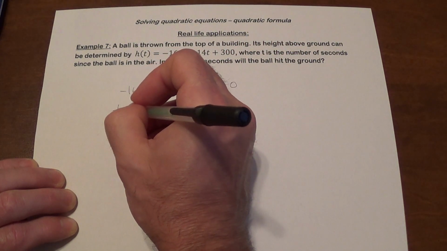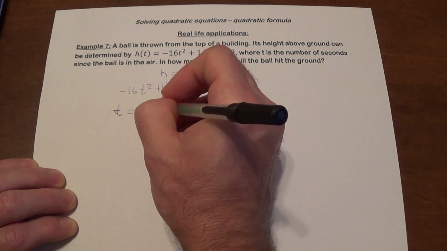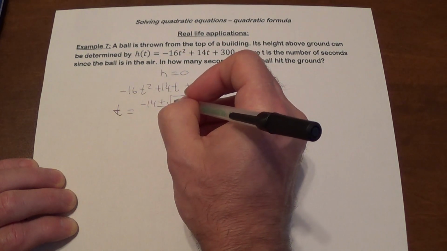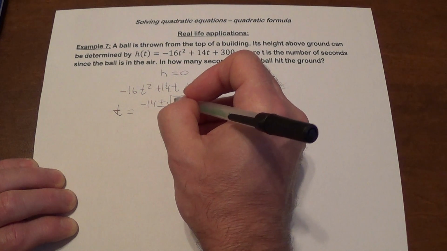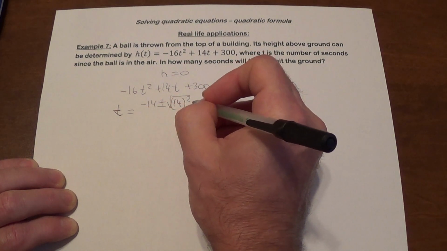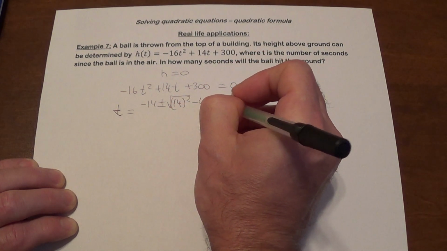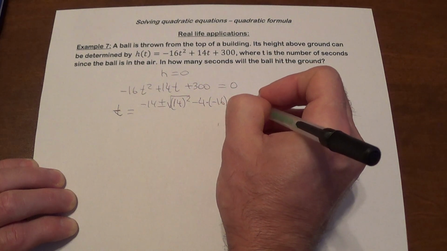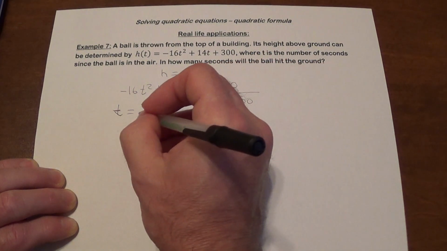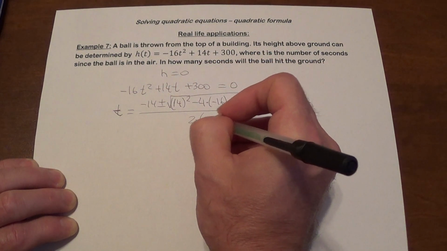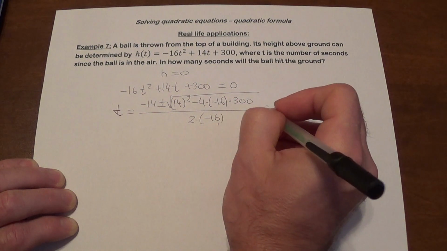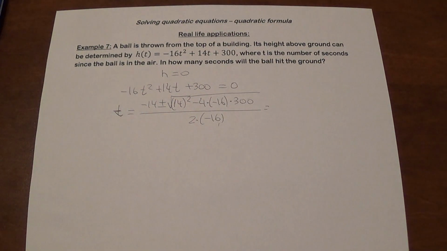Well, in this case, t equals negative 14 plus or minus the square root of 14 squared minus 4 times negative 16 times 300, over 2 times negative 16. I did grab a calculator here because the numbers are kind of high.